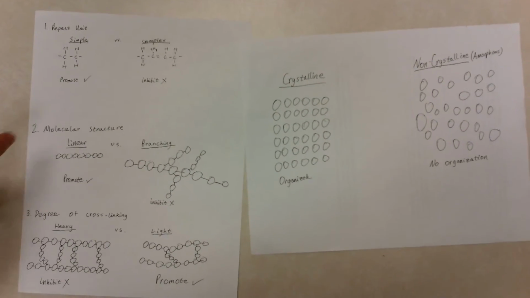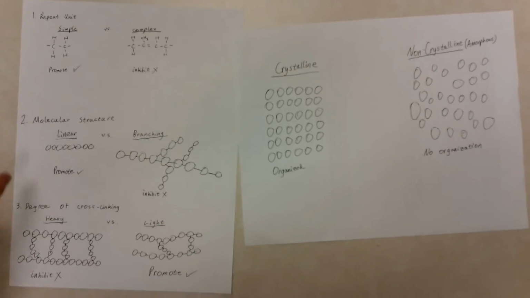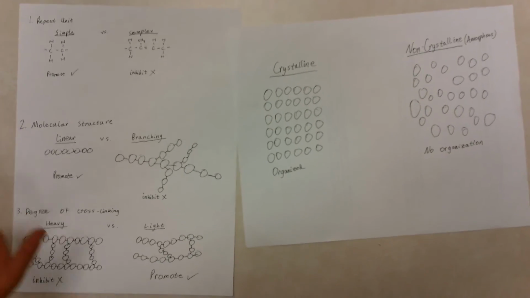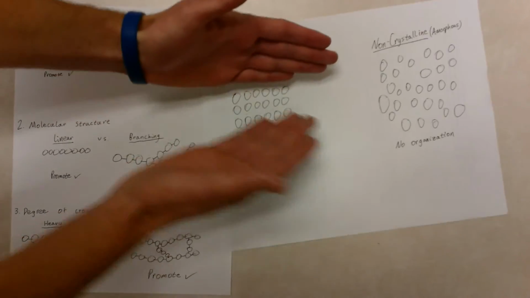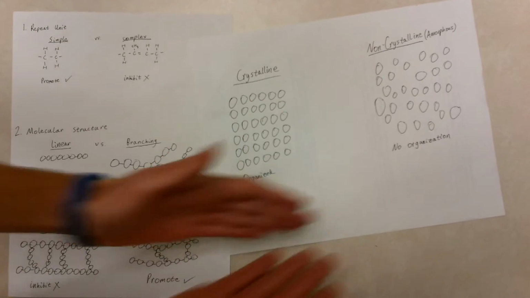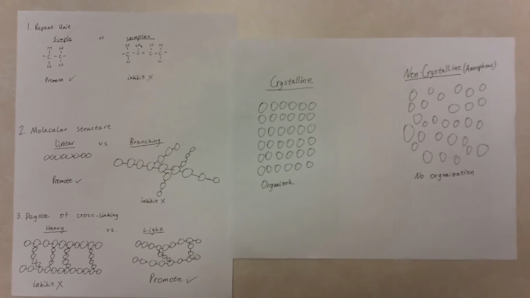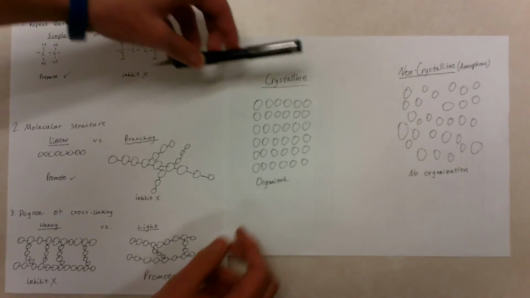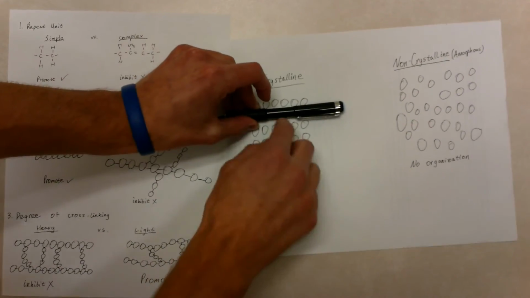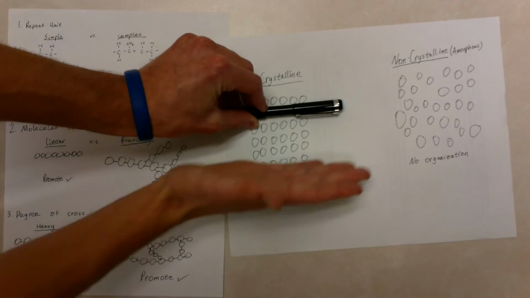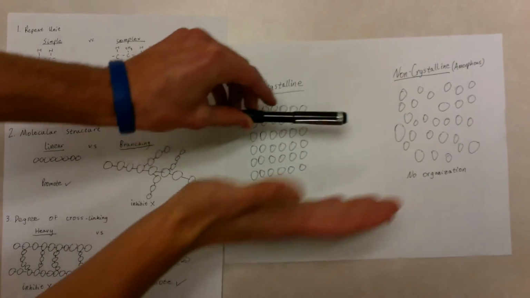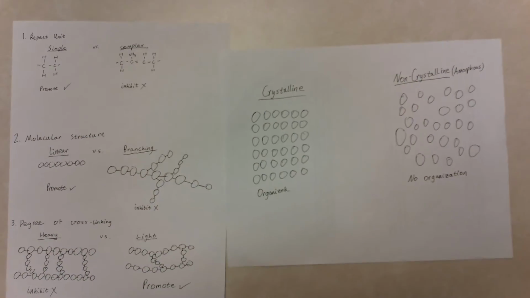Then we have molecular structure. A linear molecular structure promotes crystallization because it's easy to pack them all in a line on top of each other in a grid. Branching molecular structure inhibits crystallization because when you put one here, you'd have branches coming out, and you can't fit another one nicely up against it because it'd be poked by the branches.